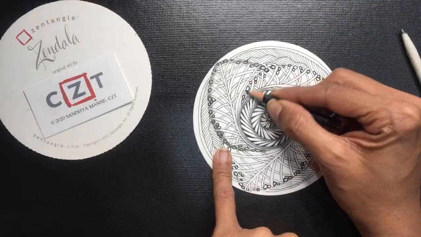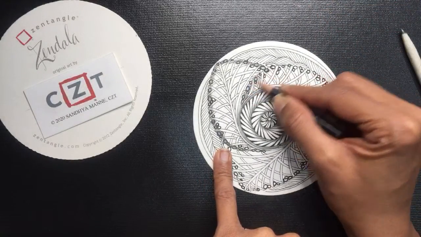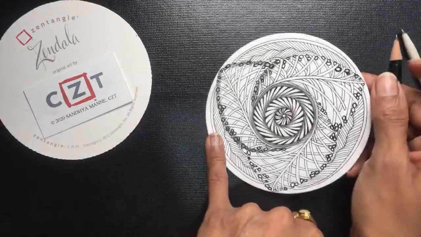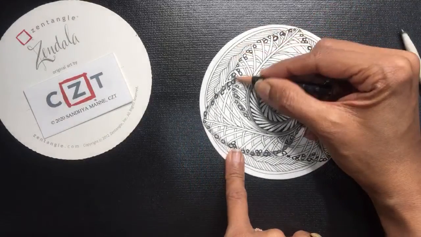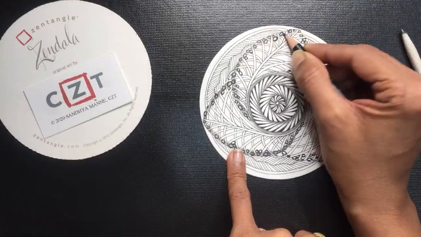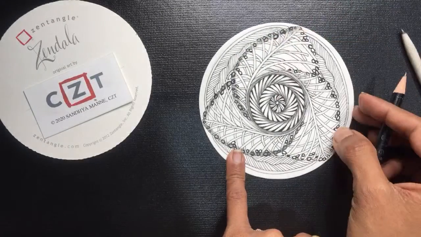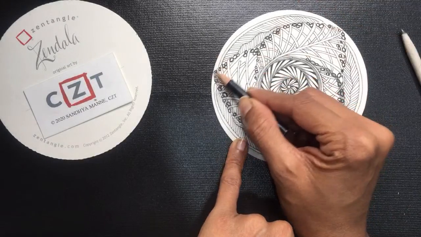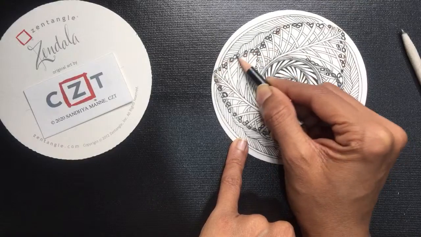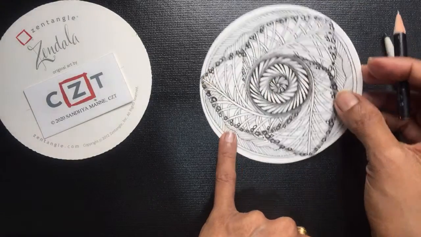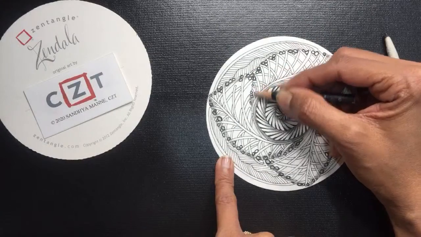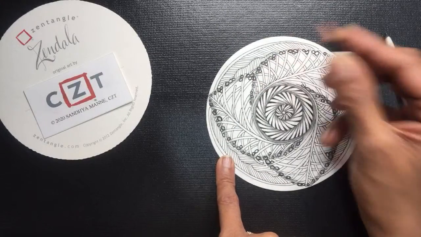I'm going to repeat the same thing here. Okay, so I'm doing it again on this side.